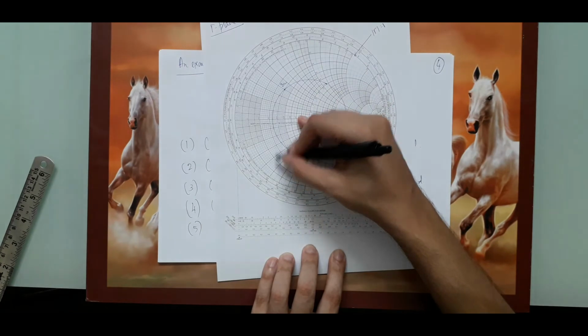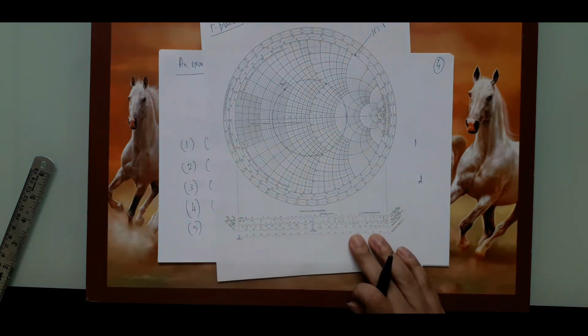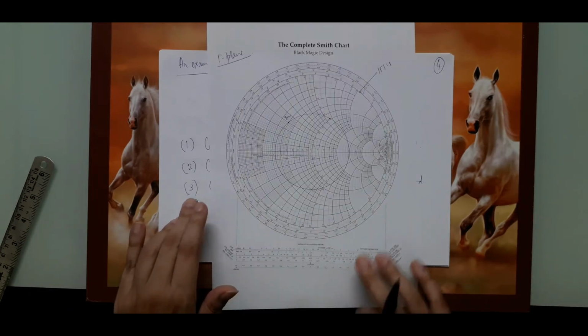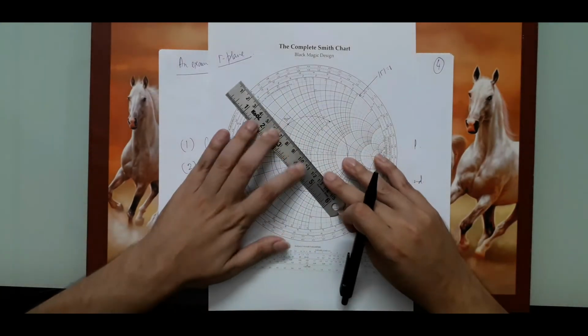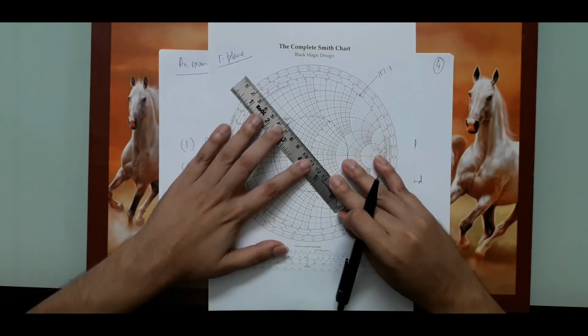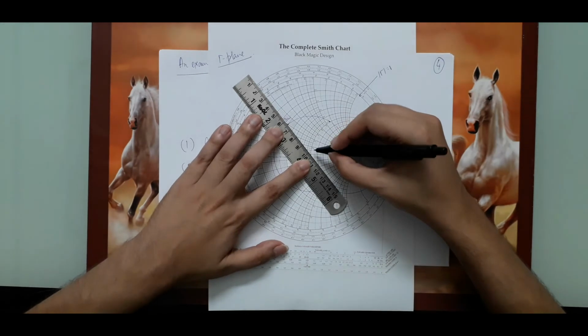A perpendicular line, which drops and intersects the reflection coefficient axis, and that will give you mod gamma L. That is one way. The other way, I find it's much simpler. You simply draw a line connecting the center to the periphery via small z.